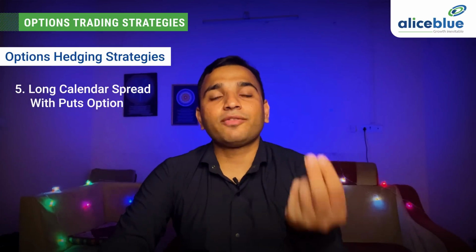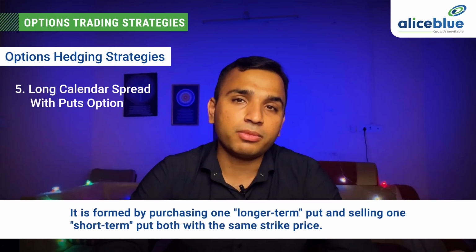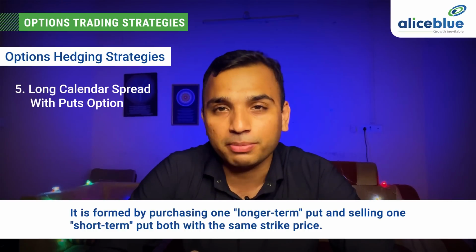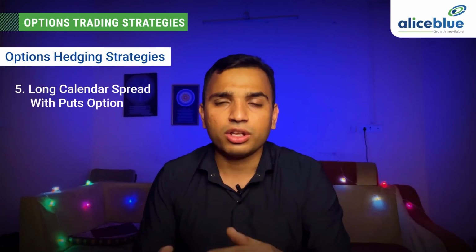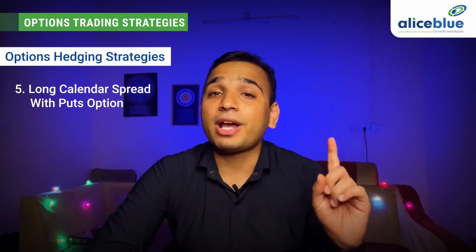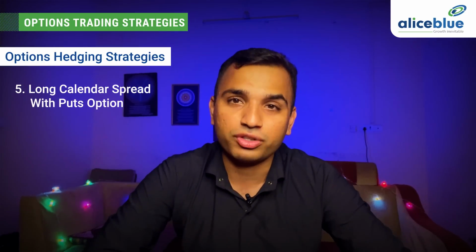Long calendar spread with puts option strategy. A long calendar spread with puts is formed by purchasing one longer term put and selling one short term put, both with the same strike price. This technique is designed to generate a net debit, net cost, with both profit potential and risk being restricted. On the expiration date of the short put, the highest profit is received if the stock price is equal to the strike price of the puts, and the most risk is realized if the stock price goes dramatically away from the strike price.